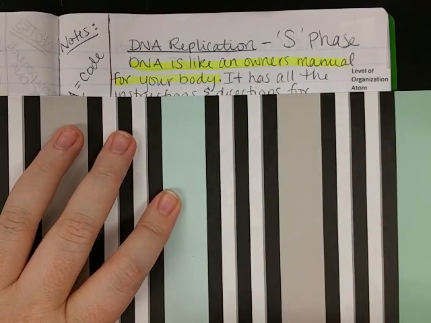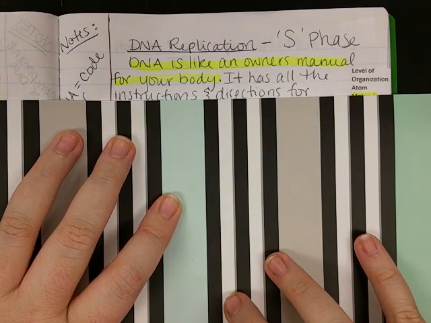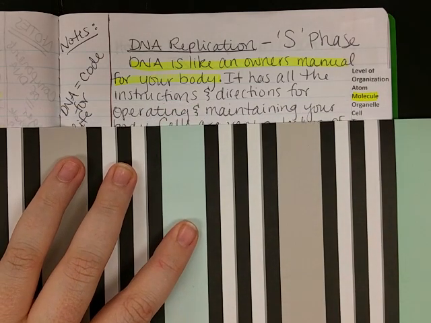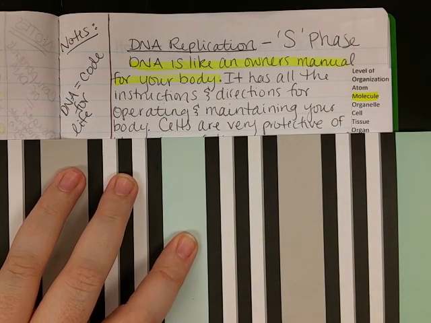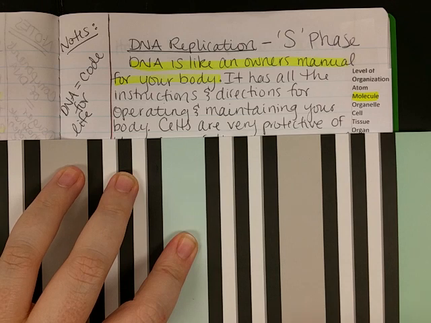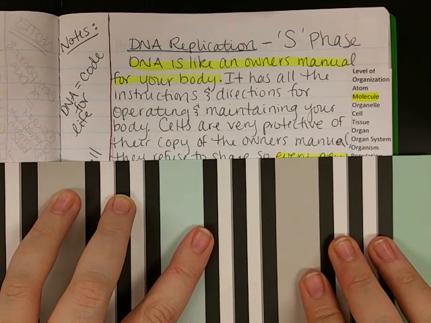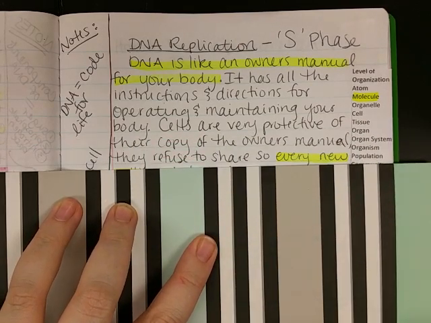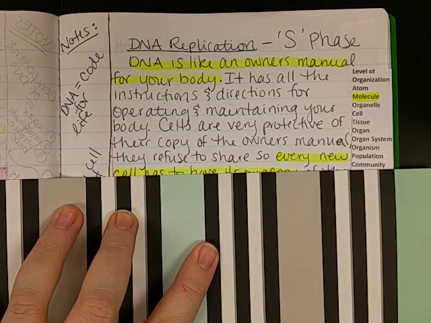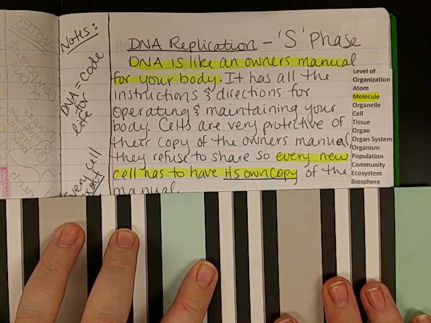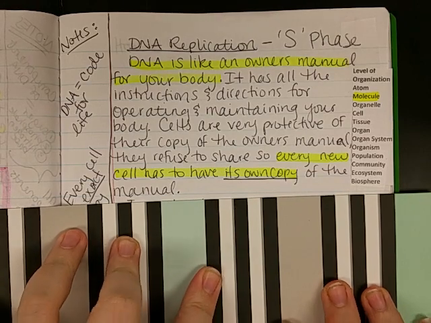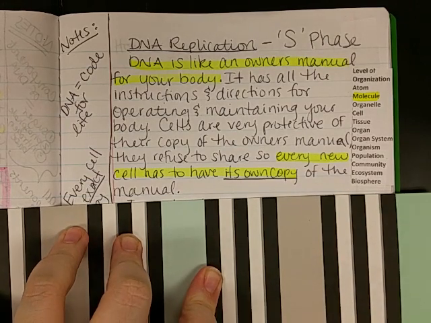Okay, so DNA is like an owner's manual for your body. It has all the instructions and directions for operating and maintaining your body. So everything about you, every single little tiny thing is controlled by your DNA. Okay, so cells are very protective of their copy of the owner's manual, and they refuse to share. So every new cell has to have its own copy of the manual. Every single cell has all of the instructions for everything in your body. It doesn't use all of the instructions, but it has a copy.